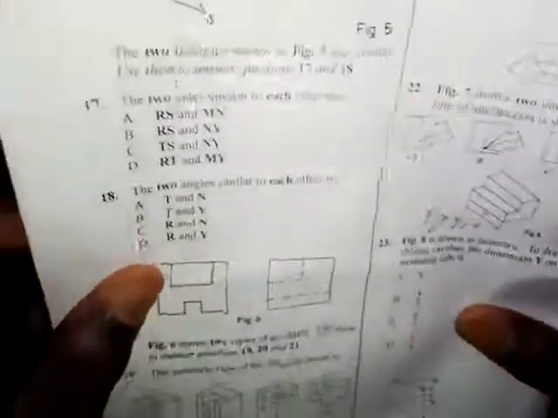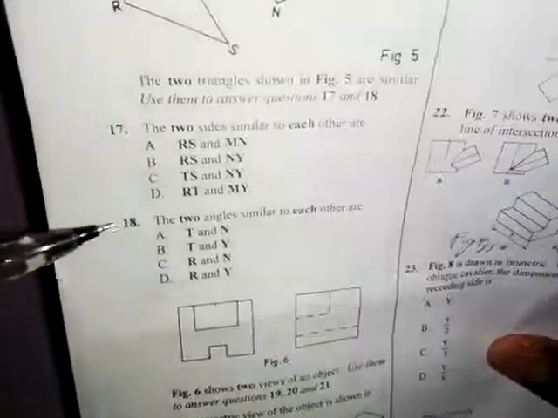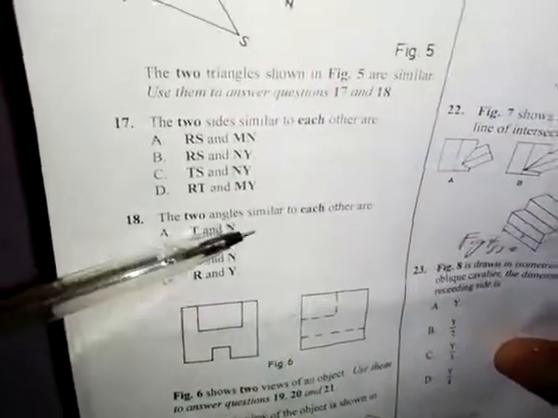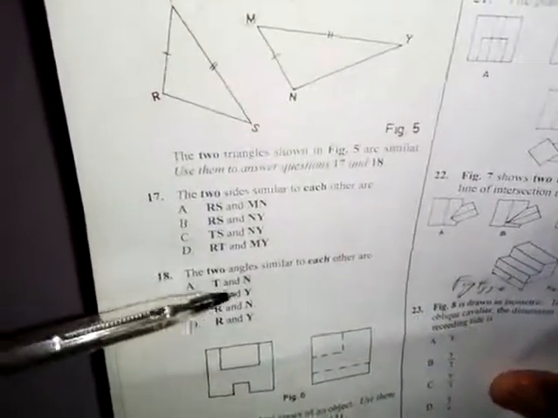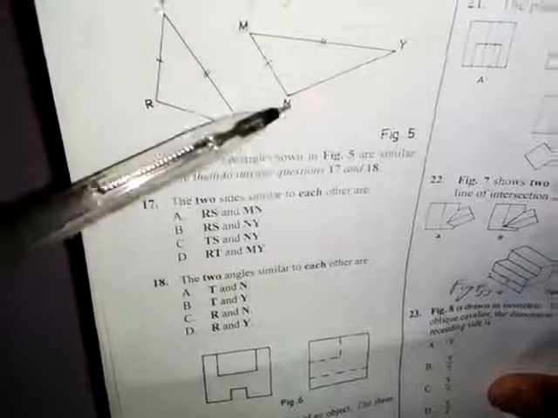Now question 18 says that the two angles similar to each other are... So let's look at the options. We have T and N. They are not the same. The angles are not the same at all. Even if you look at the size, they are not the same.